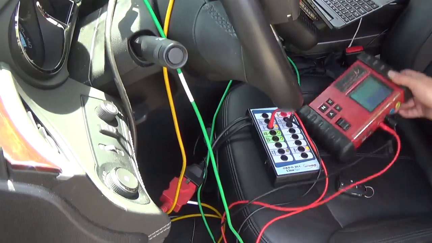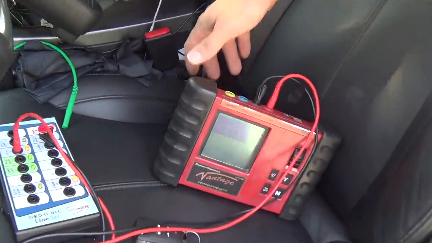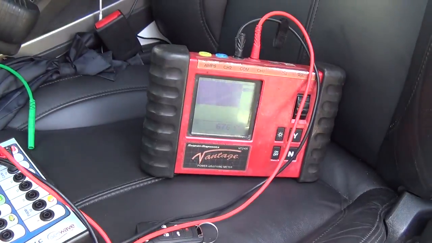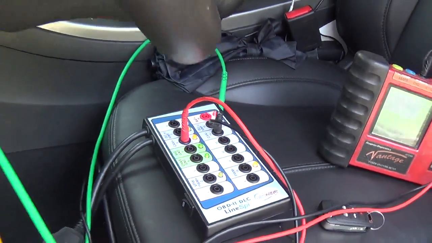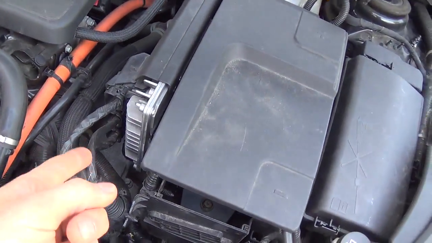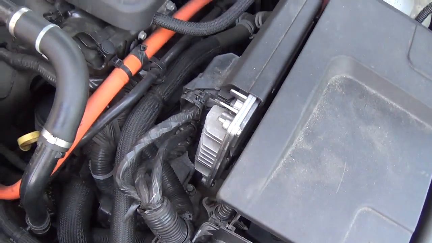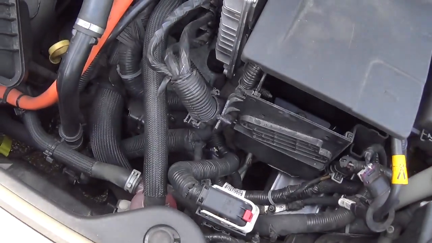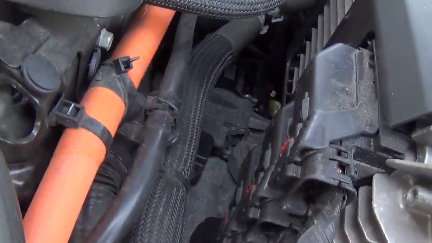Once that light stops flashing, you can see our ohm readings are all over the place now since we actually have voltage on there. And where is the PCM? Is it right where we can see? Ah, dang it. Yeah, I'm gonna have to grab something to push that down. Right where we can see it.